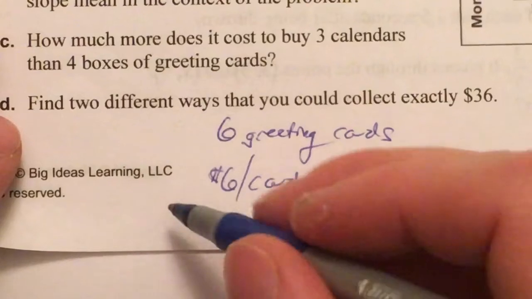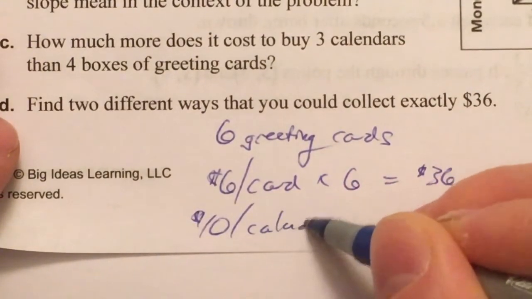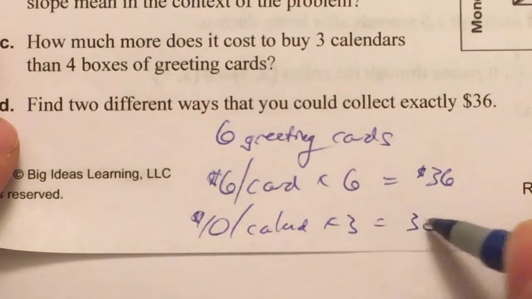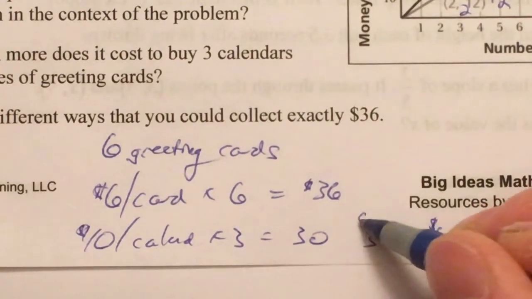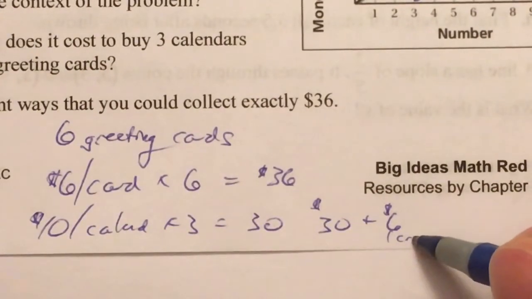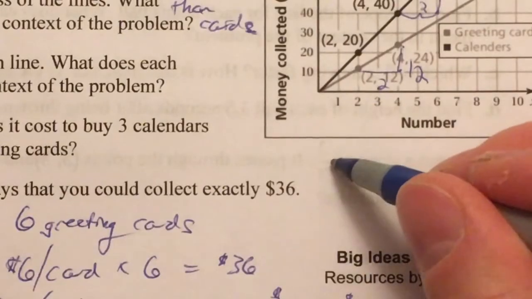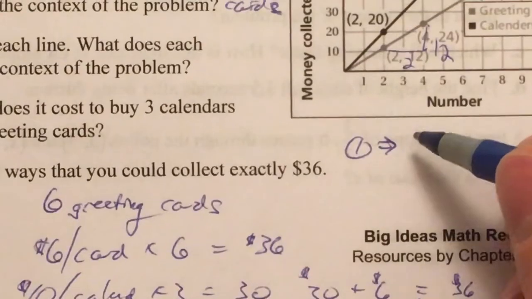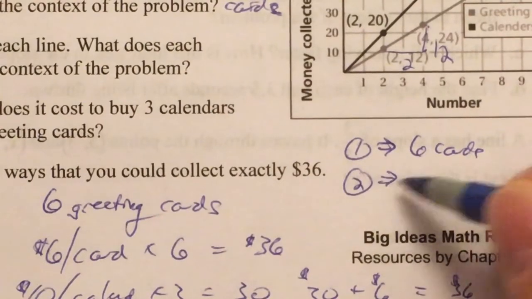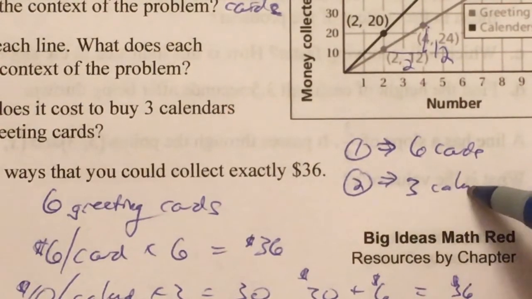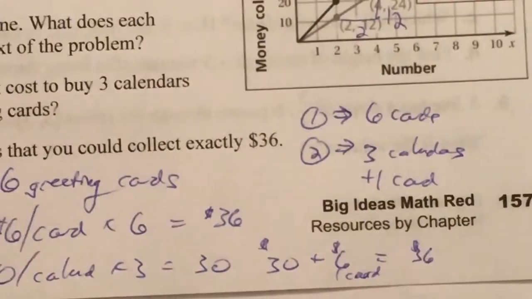Or you could do $10 per calendar times 3 is equal to 30, and then do 30 plus 1 card to get $36. So option 1 would be 6 cards. Option 2 would be 3 calendars and plus 1 card. Okay, that's slope.